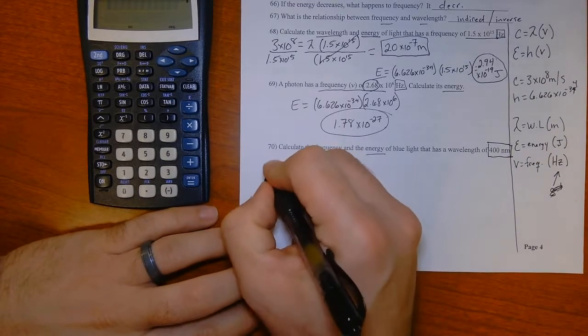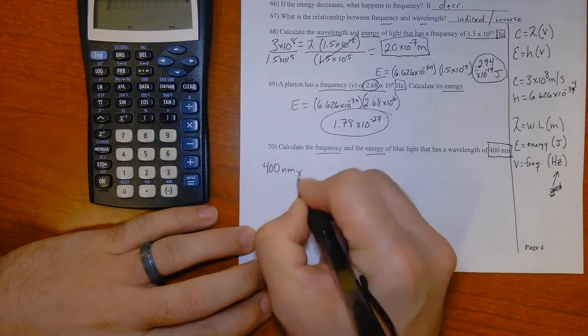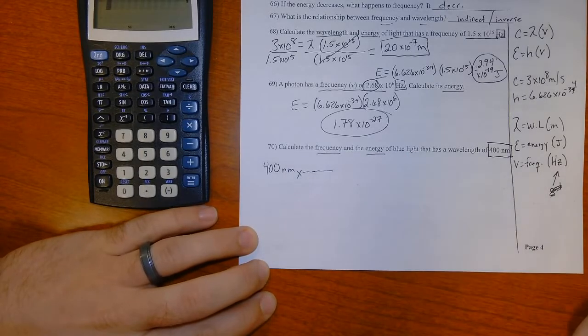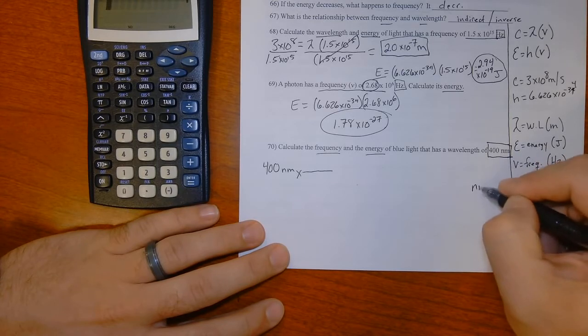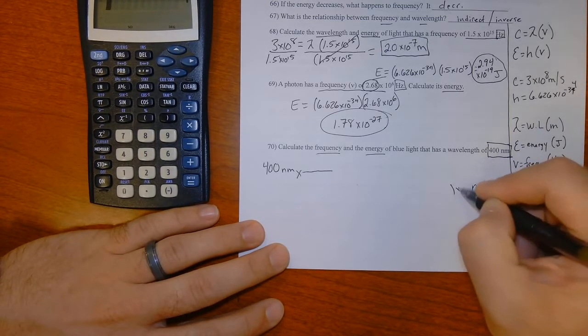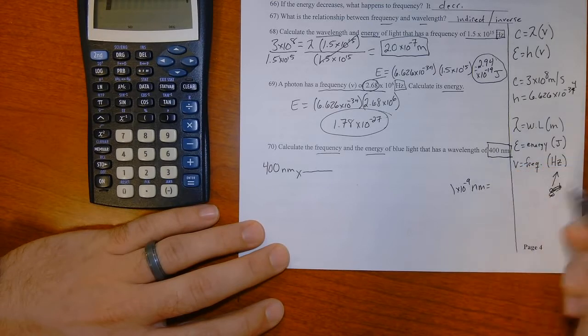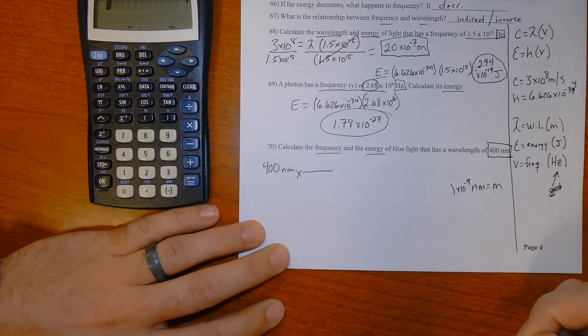Well, 400 nanometers equals, and I'm not sure if it's on here, but 1 times 10 to the negative 9th meters is equal to 1 nanometer. So what does that mean?